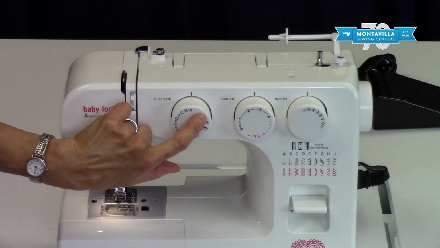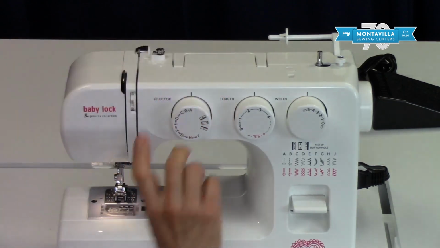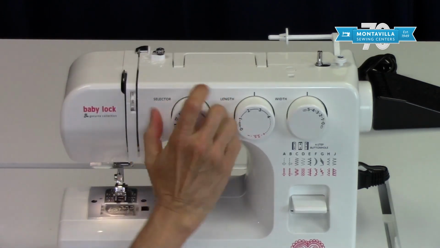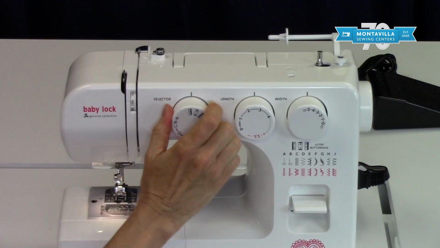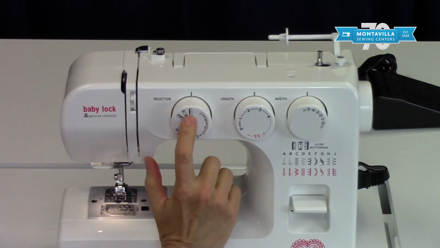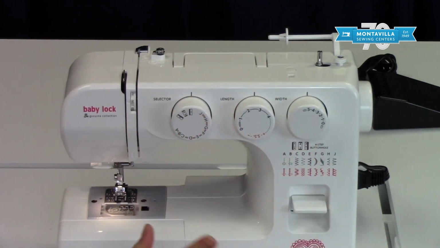And you've also got buttonhole capability. This knob you can move all the way around if you need to. It doesn't have a stopper on it. Buttonhole corresponds to this. So I'm going to talk a little bit more about this in your book.